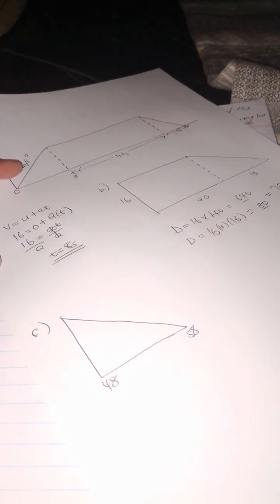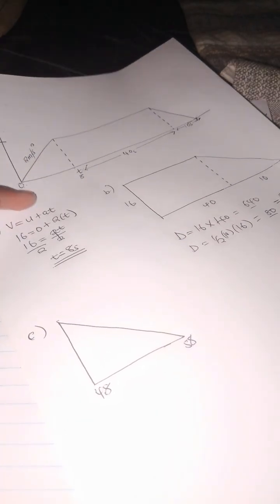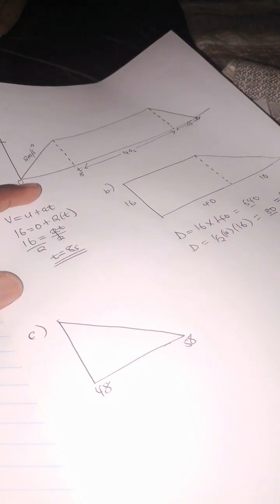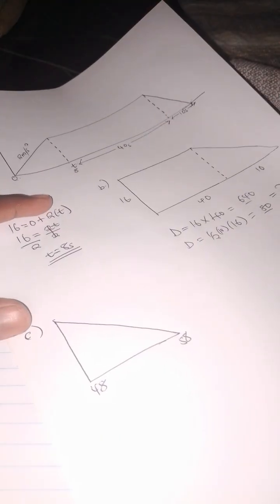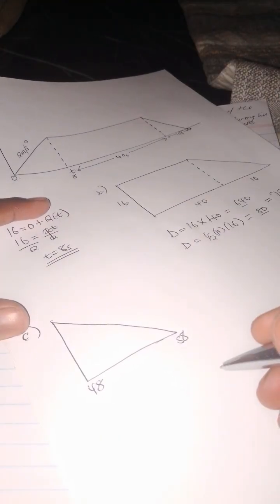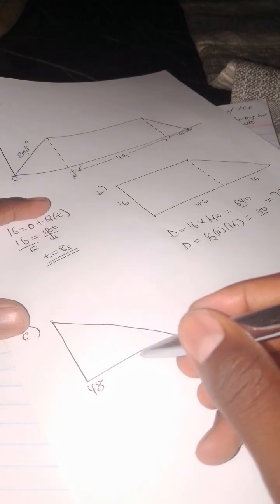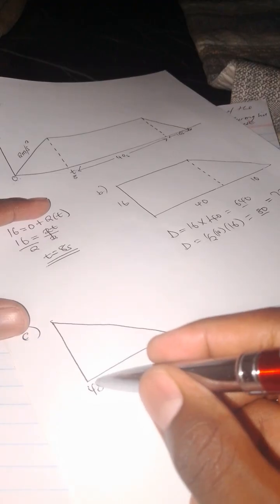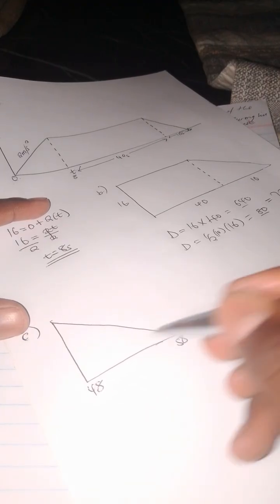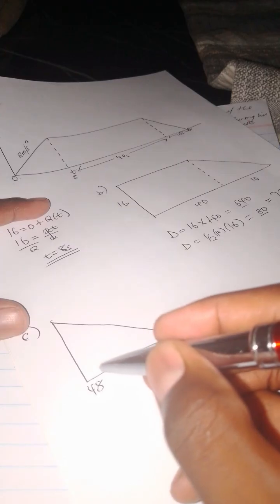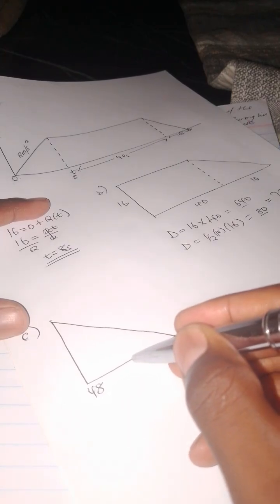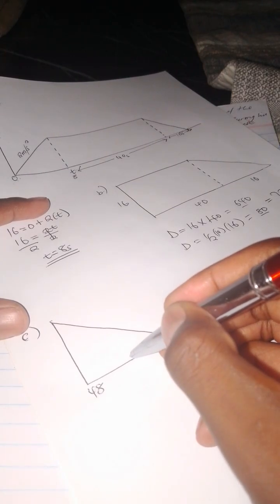Then the question is telling us to find the speed of the car when time is equal to 53 seconds. So you're just going to ask yourself, where is 53 seconds on the given diagram? Of course, since this is 48 and this is 58, 53 has to be between this and this.